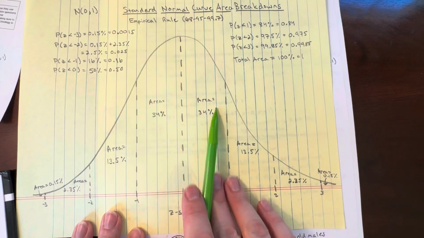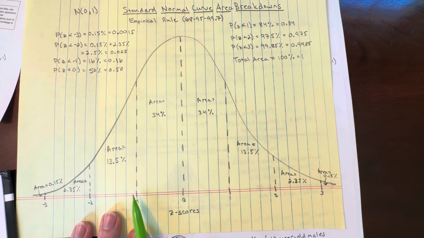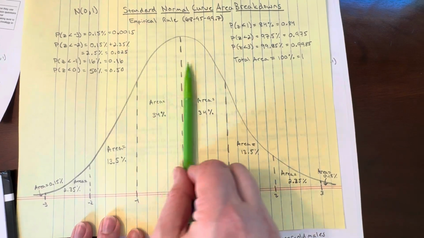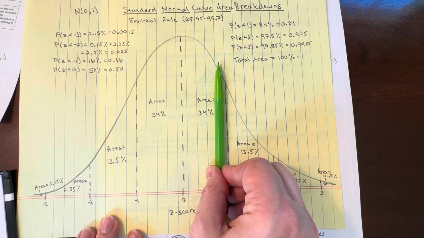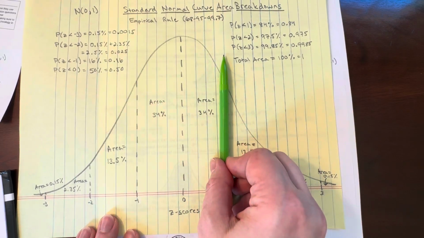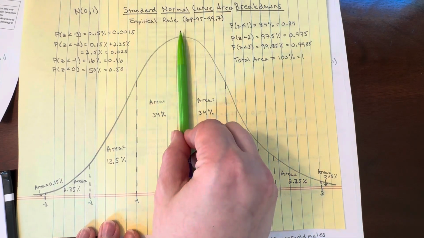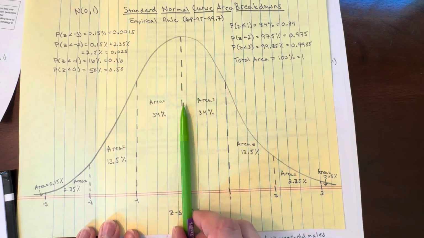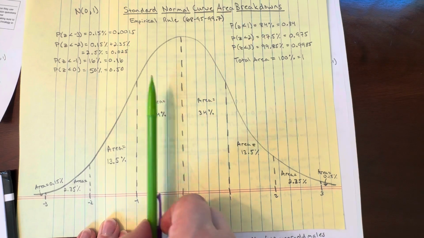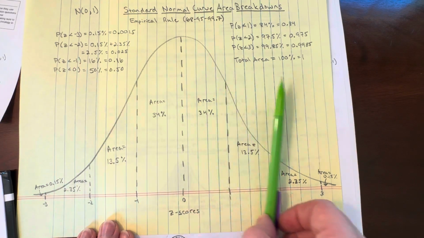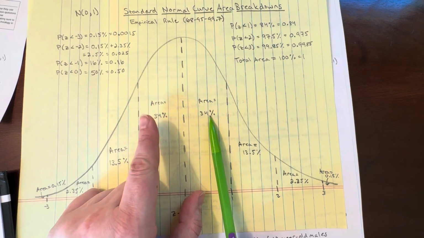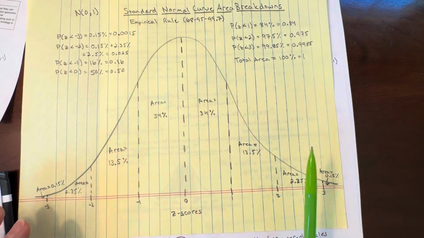If you remember, 68% of all data values will fall within 1 standard deviation of the mean, which means that this area between -1 and +1 in the standard normal distribution is going to account for about 68% of the data values. Because the mean is the 50th percentile cutoff, on either side of the mean is going to be exactly half of those area regions. So half of 68 is 34% on either side.